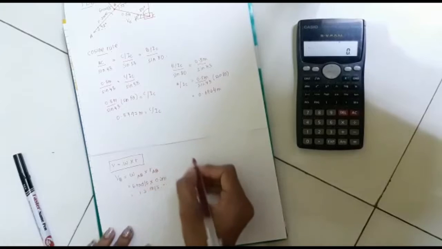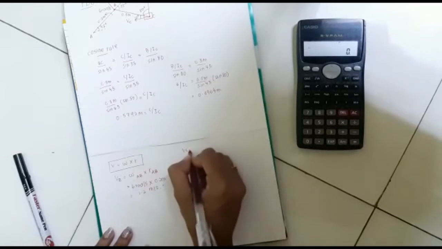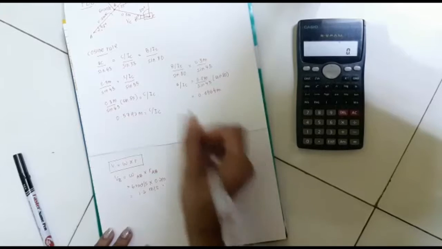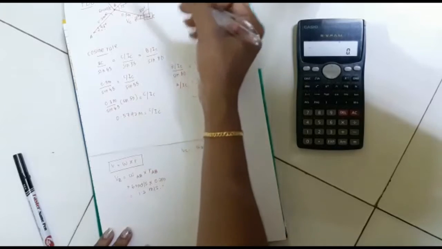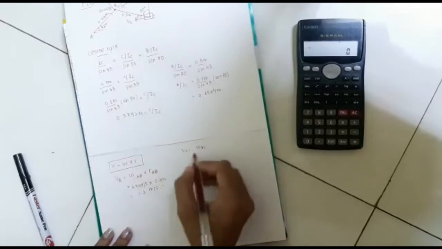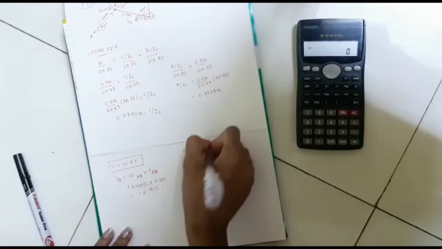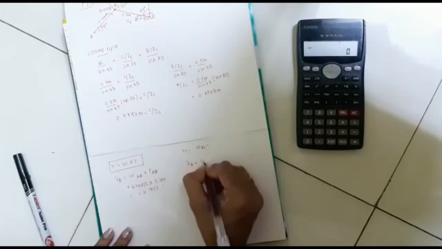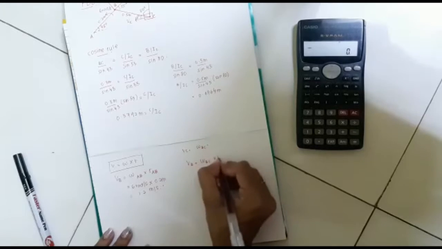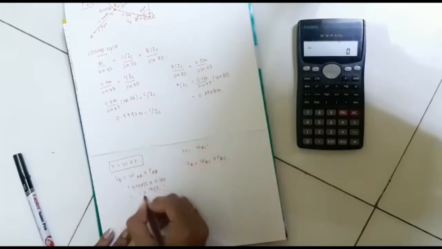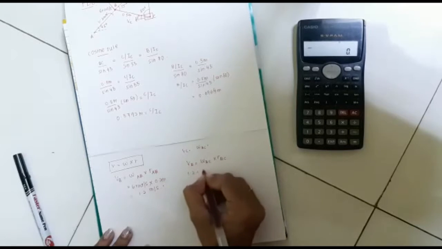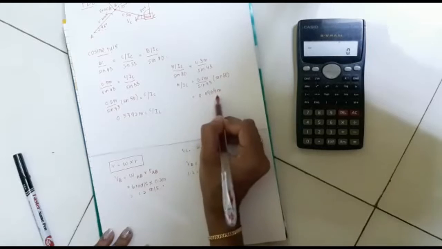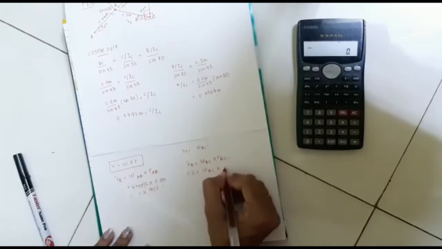Okay, now in order to find the velocity of C, we need to find the omega of BC. To find omega of BC, we use VB equals omega BC times RBC. So VB is 1.2, equals omega BC times RBC, which we found just now, 0.6964.